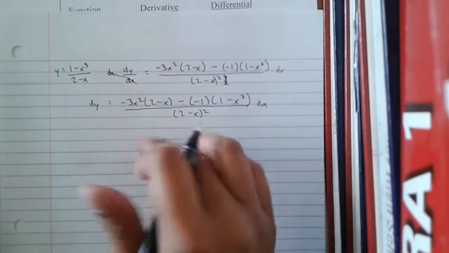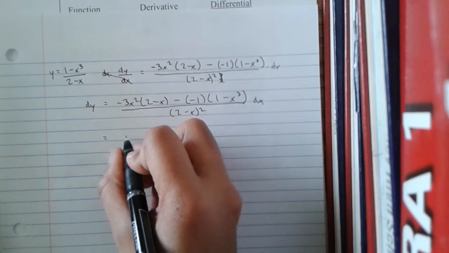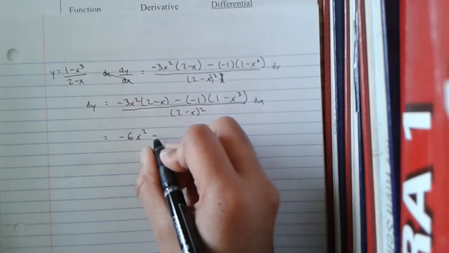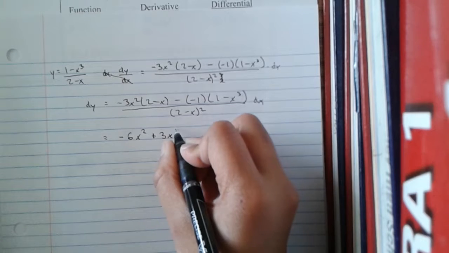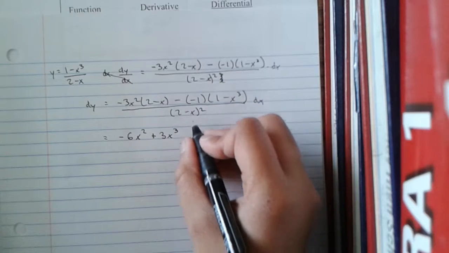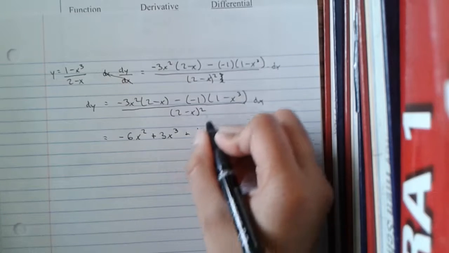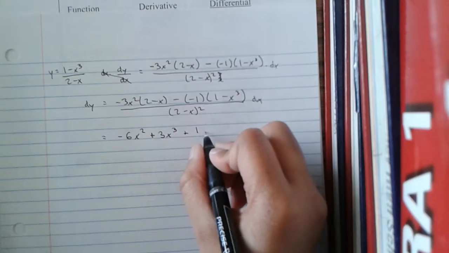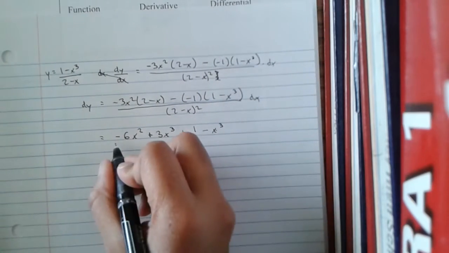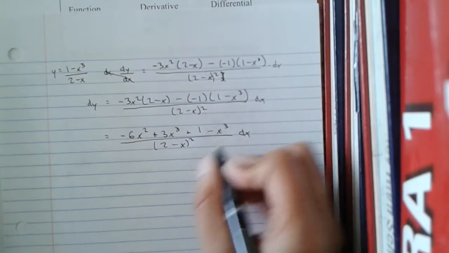So now you could just simplify this, combine, add, distribute. So you have negative 6x squared plus 3x cubed, plus 1 minus x cubed, all over (2 − x) squared dx.